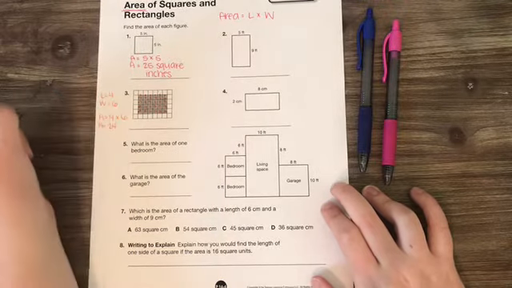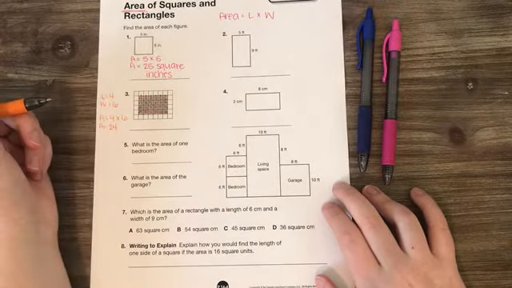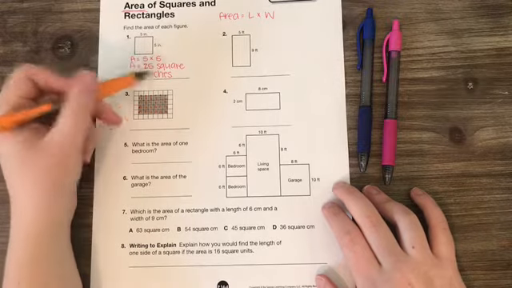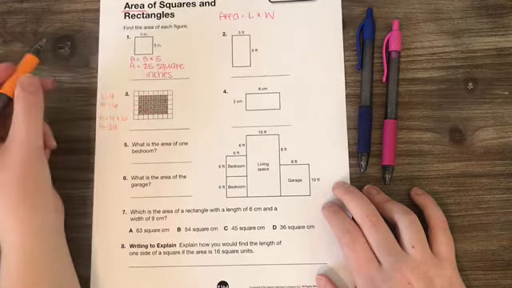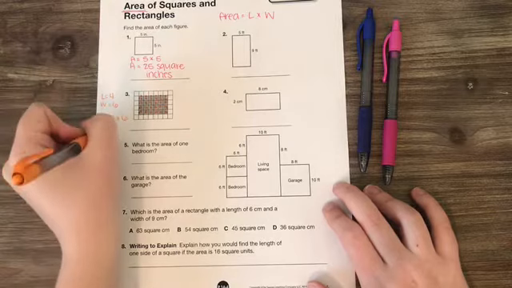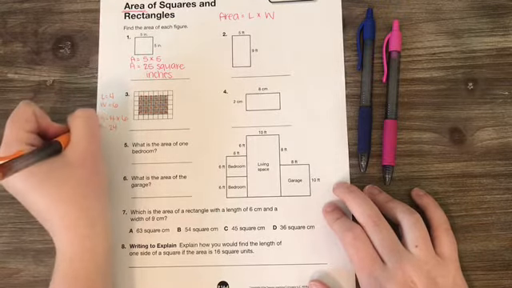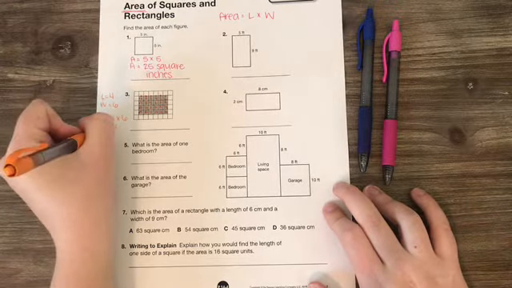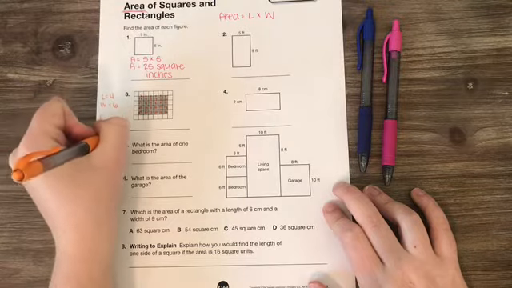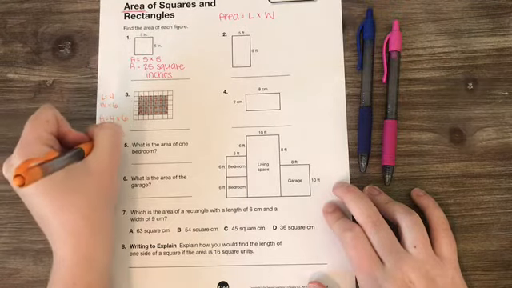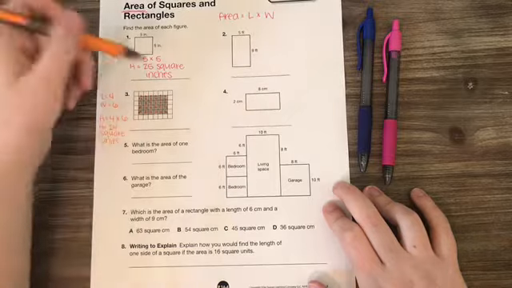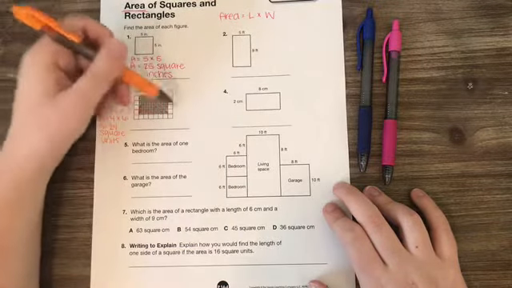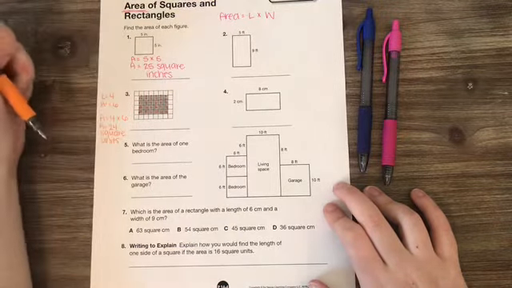Am I done though? Is there something else that I need to put? Exactly, we need to write our square units because we're measuring for area. So our answer would be area equals 24 square units. And I wrote units just because these boxes are not labeled, so I'm just going to write the unit.